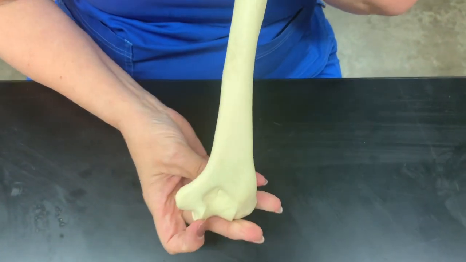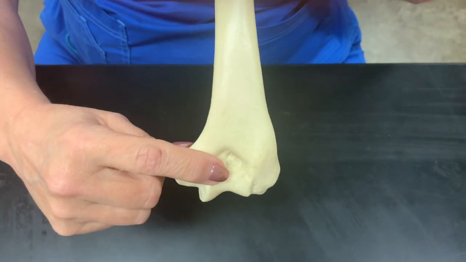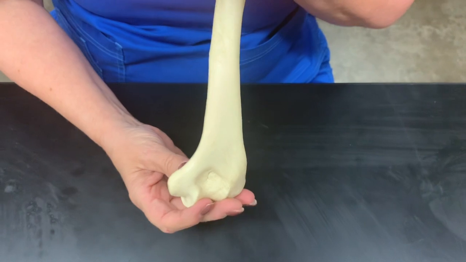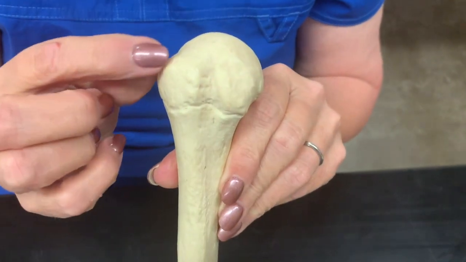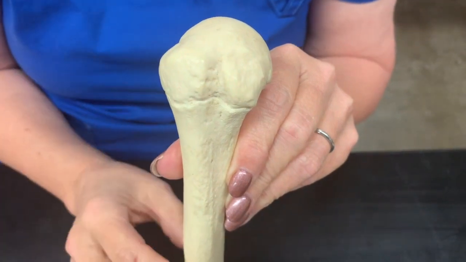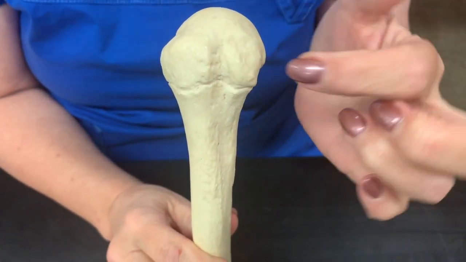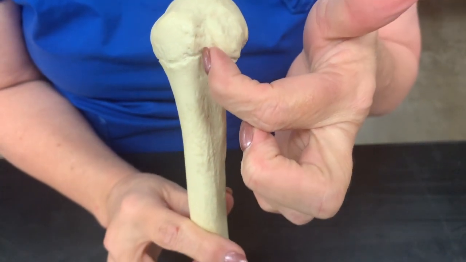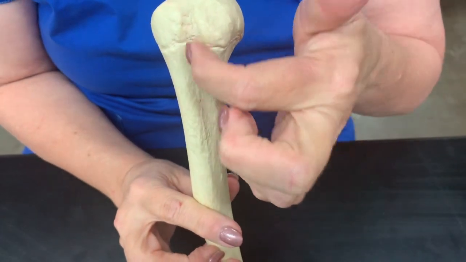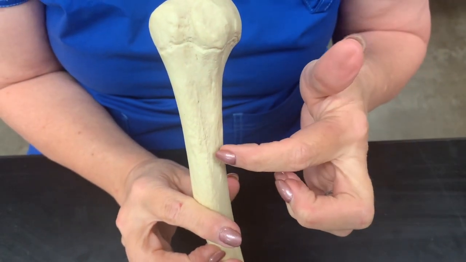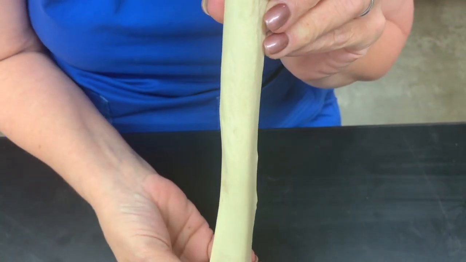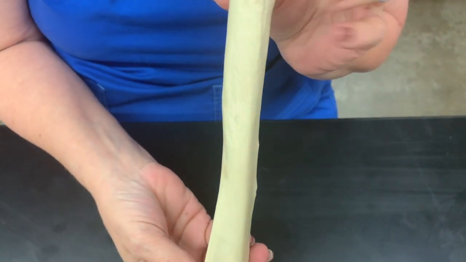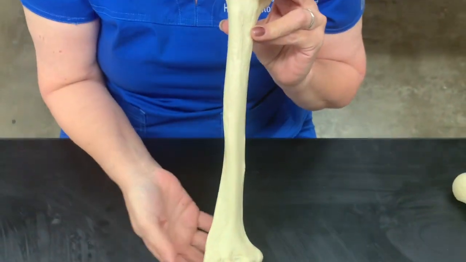If we turn it around on the posterior, we have the olecranon fossa. Going back to the front, we have two bumps on the top of the head. This is the greater tubercle, the lesser tubercle. Between them, here, we have the intertubercular sulcus of the humerus. And then below that, we have this roughened area called the deltoid tuberosity. That's our humerus, the funny bone.